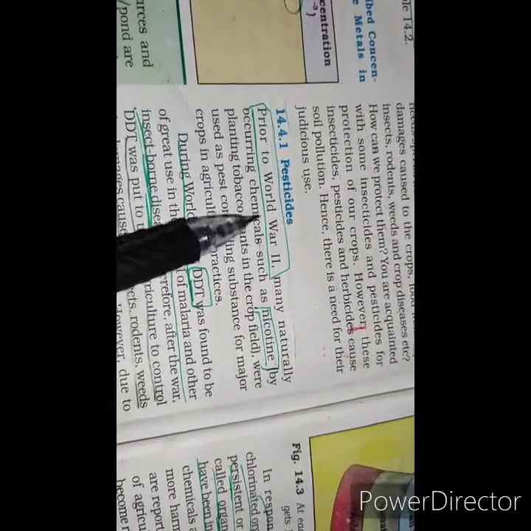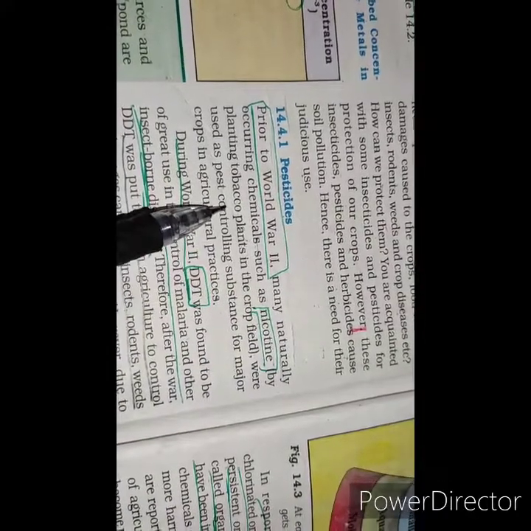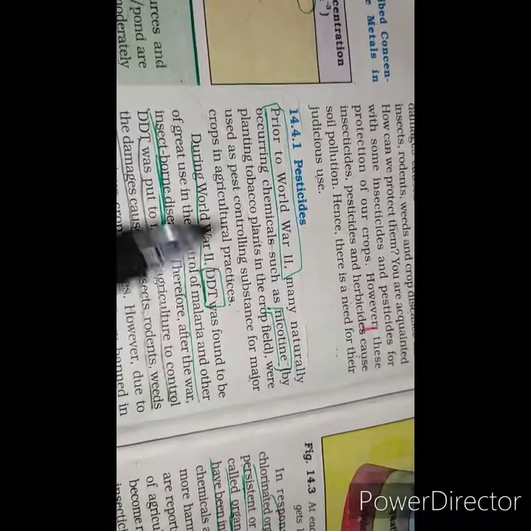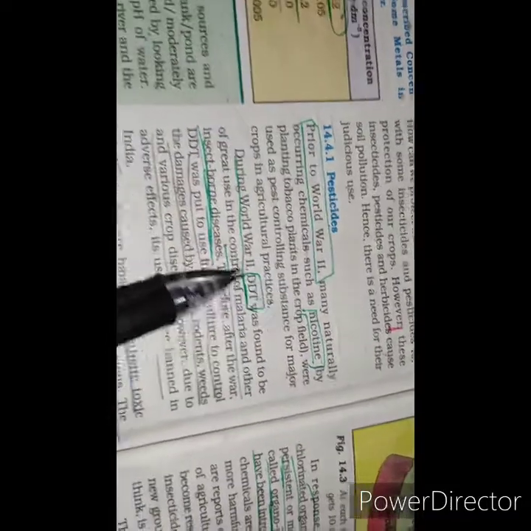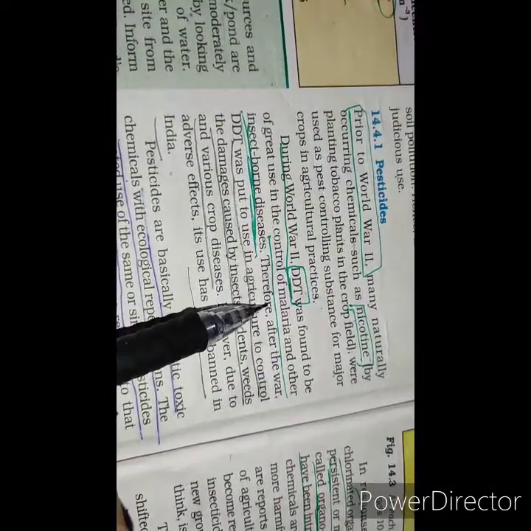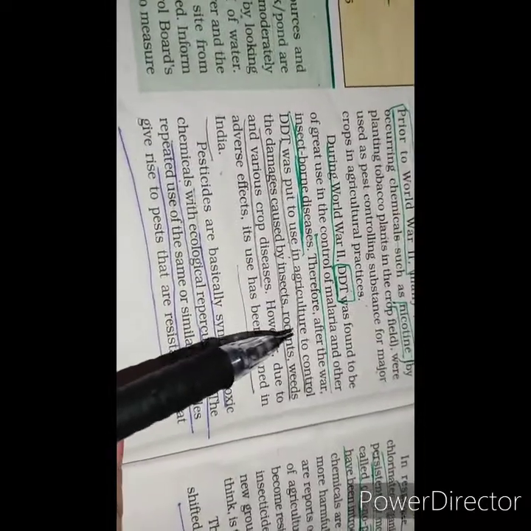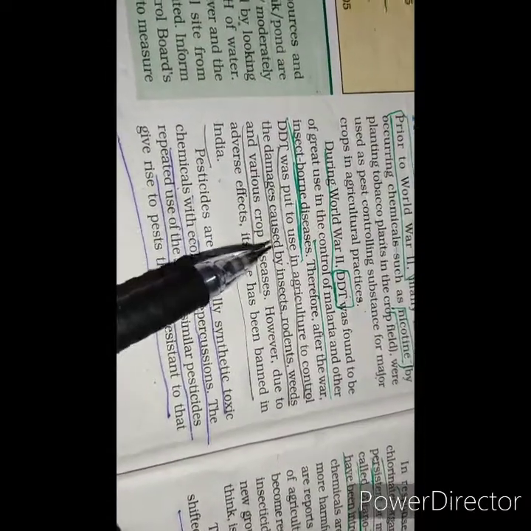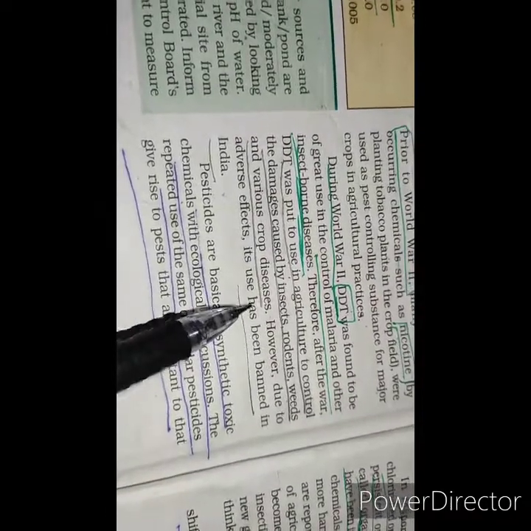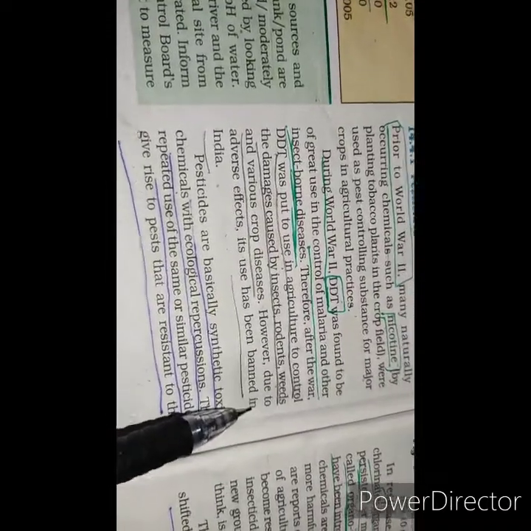Pesticides. Prior to World War II, nicotine, a naturally occurring chemical from the tobacco plant, was used as a pest controlling substance for major crops in agricultural practices. During World War II, DDT was used to control malaria and other insect-borne diseases. It was used in agriculture to control the damage caused by insects, rodents, weeds and various crop diseases, but due to its adverse effects, its use was banned in India.